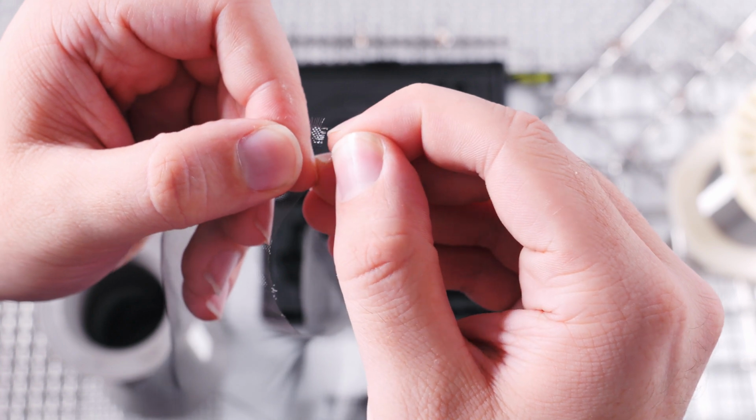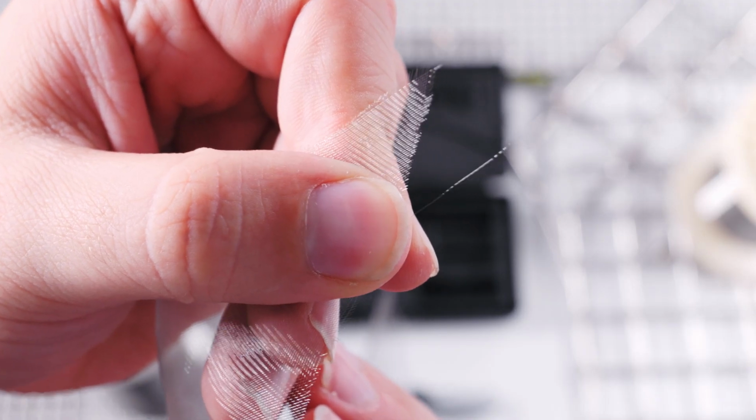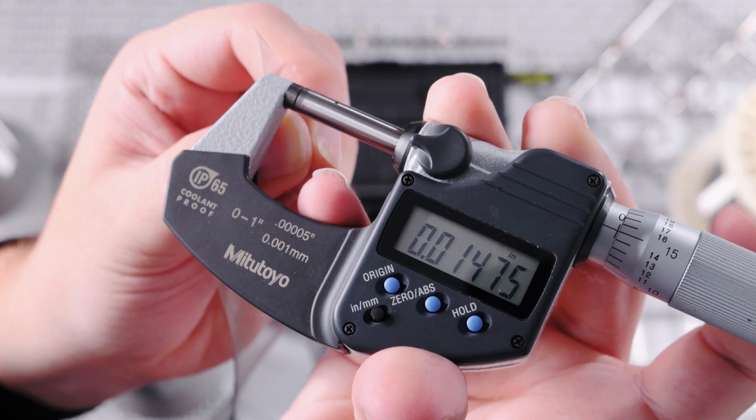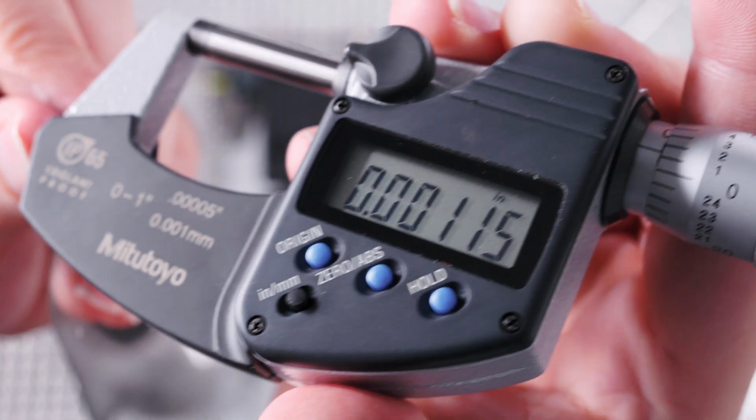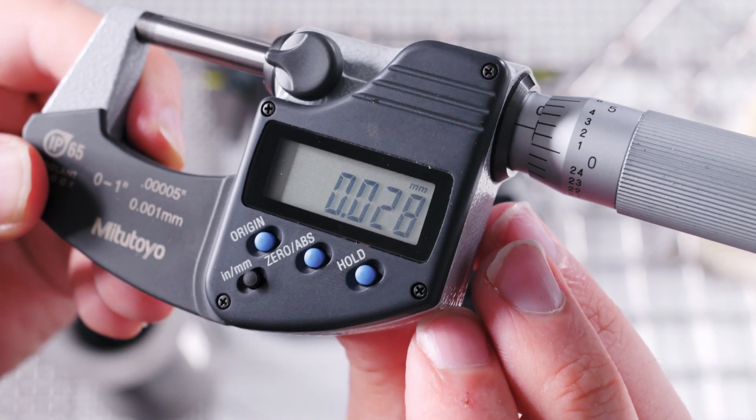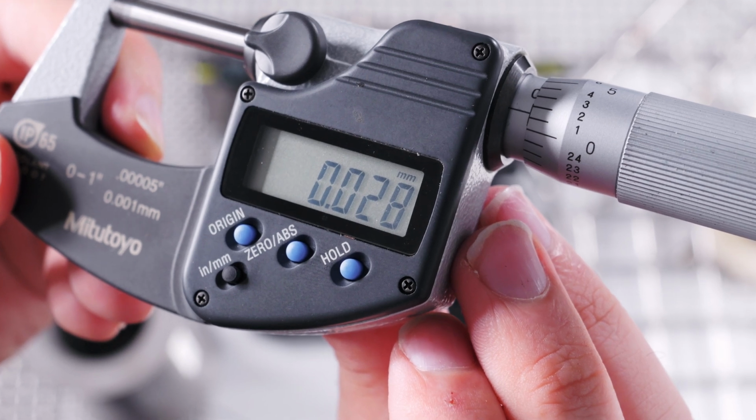As you can see, I've just pulled one of the wires out of the weave so we can get a clean measurement. But once you feel you've gotten an even grip on the wire, you'll see that this wire's diameter is 0.00115 inches or 0.028 millimeters, or about 28 micron.